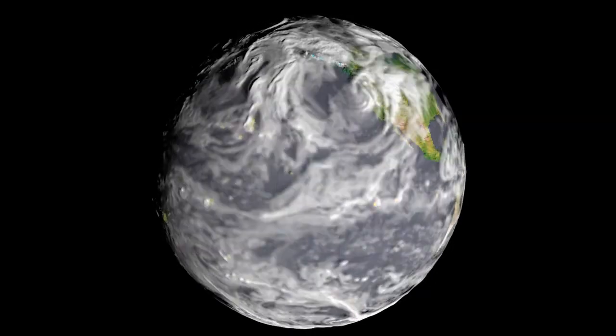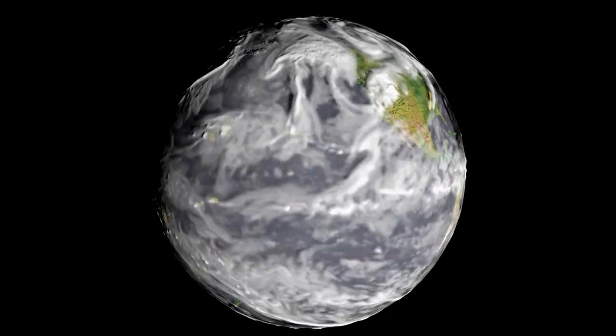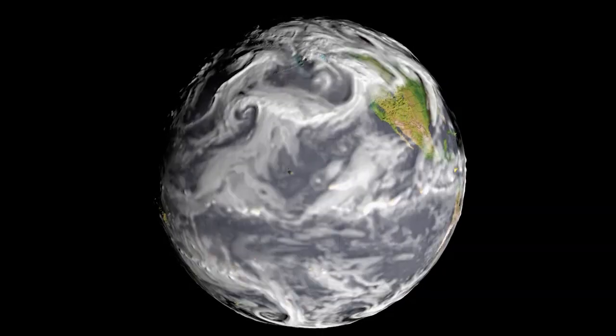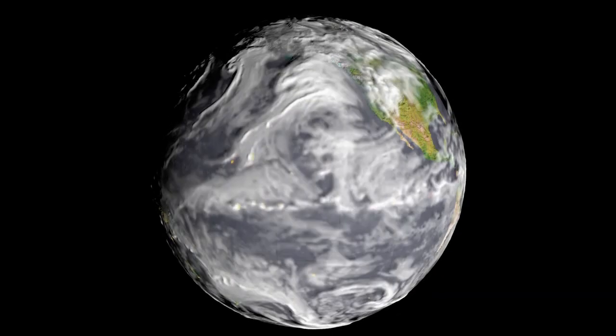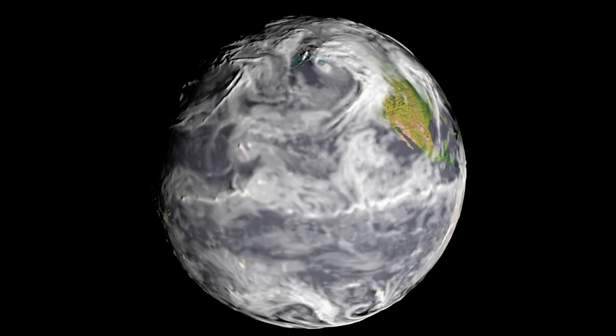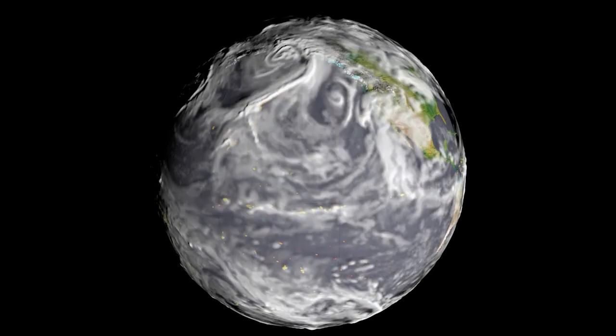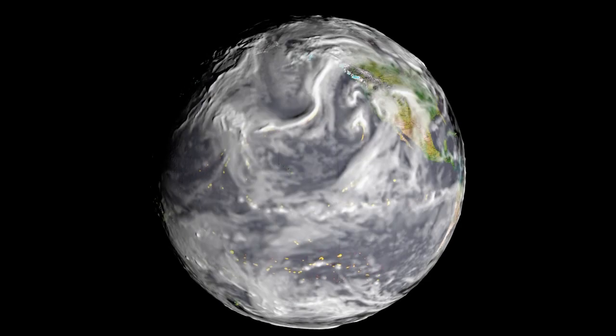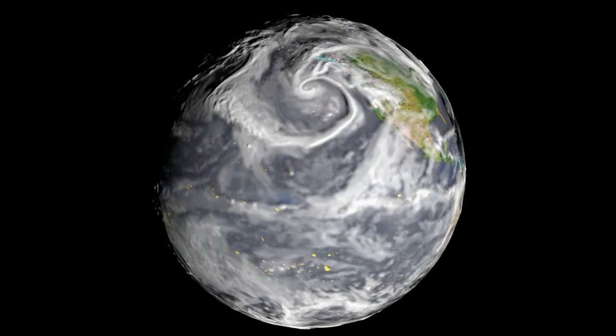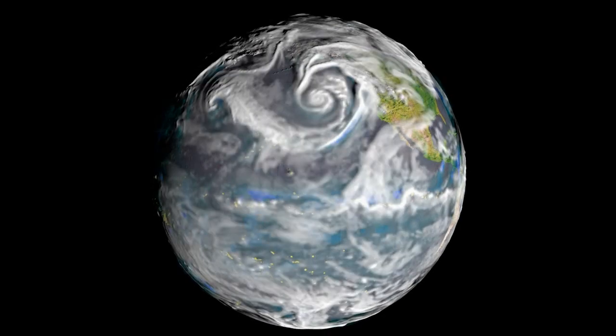Within the mid-latitudes, winds move clouds from west to east. Within the tropics, easterly trade winds converge along the equator to create a moisture-rich cluster of clouds, convection, and precipitation called the Intertropical Convergence Zone, or ITCZ.